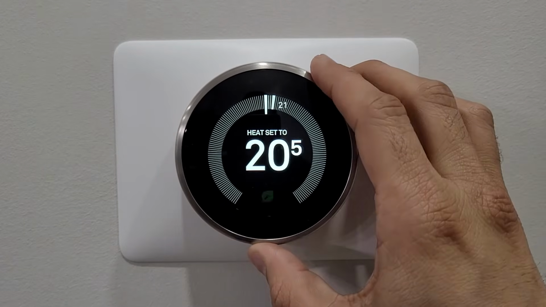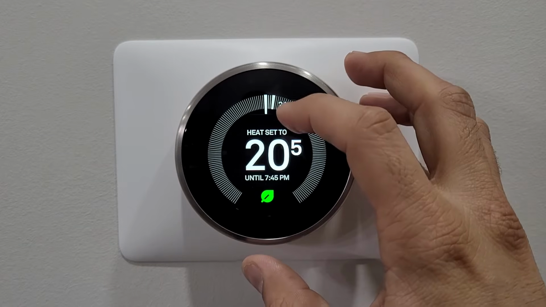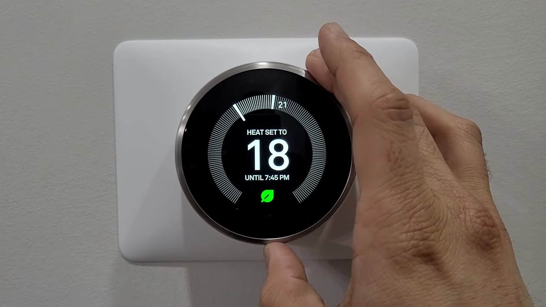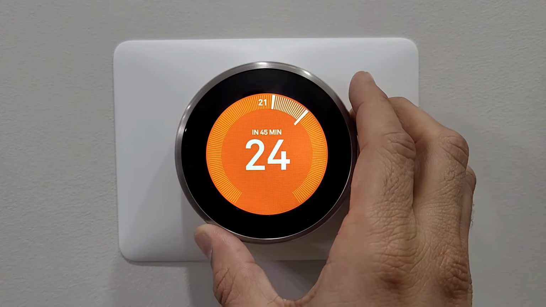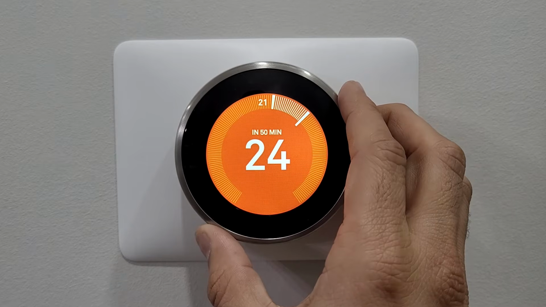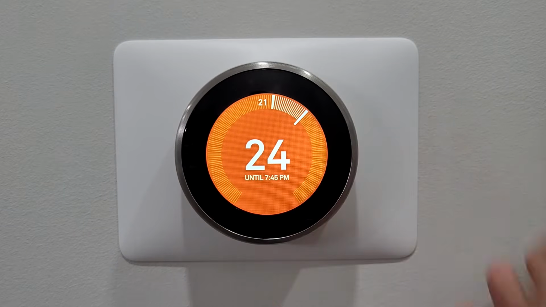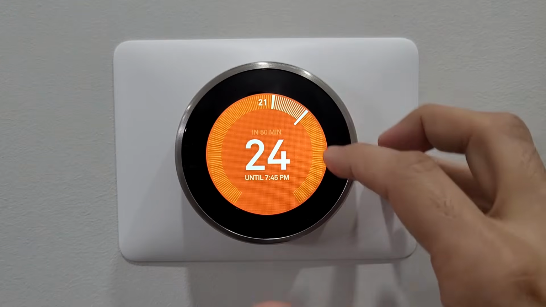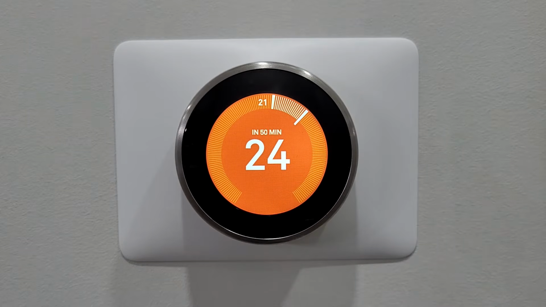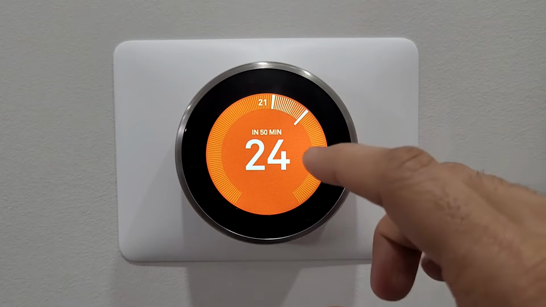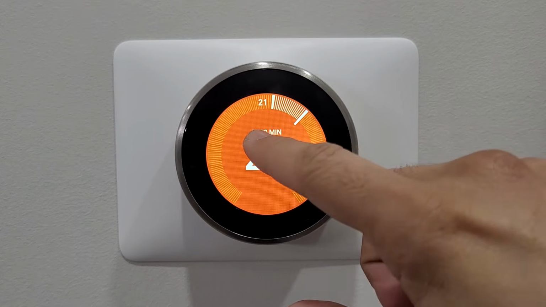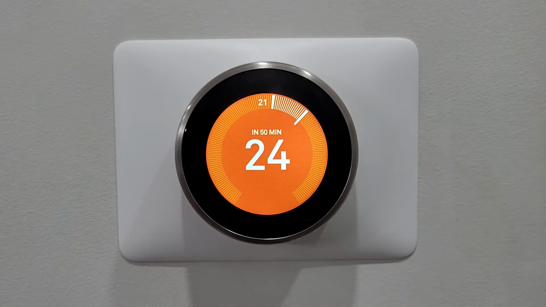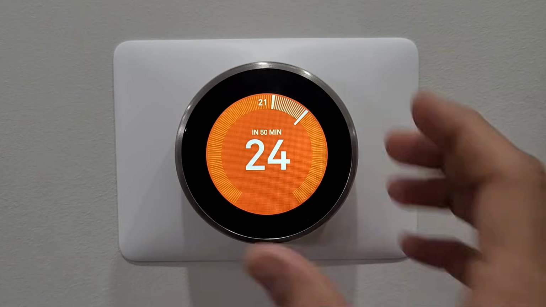If you see, there are two lines. One is the bigger line, the second one is the smaller line. The bigger line is what you want the temperature to be set to. So you can go clockwise and choose, for example, 24, and then the screen will turn orange. That means your heating is starting or it's turned on. And then here it says in 50 minutes, that means the temperature is currently 21, and to reach 24, it will take 50 minutes.